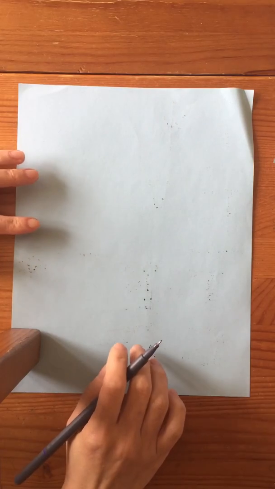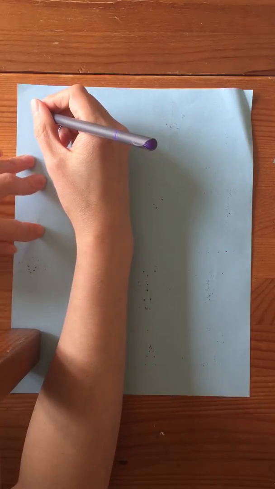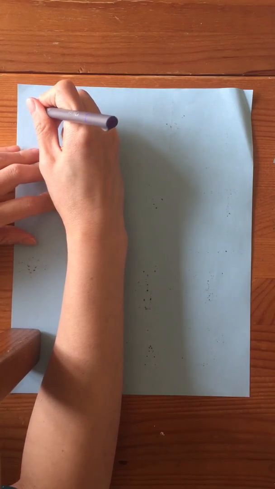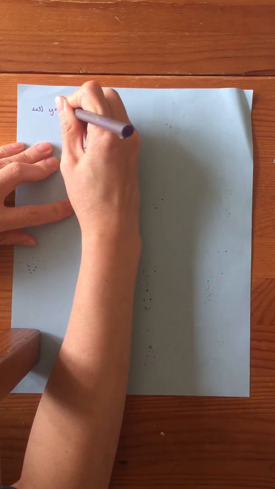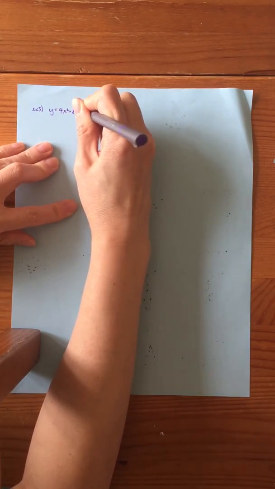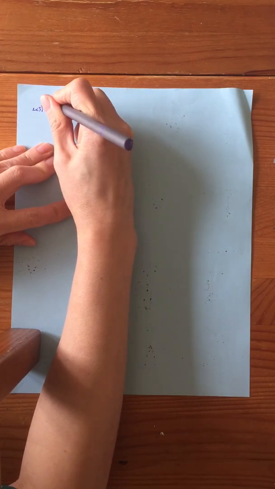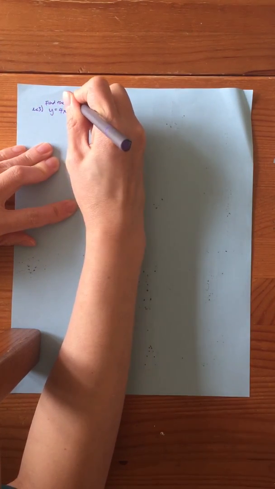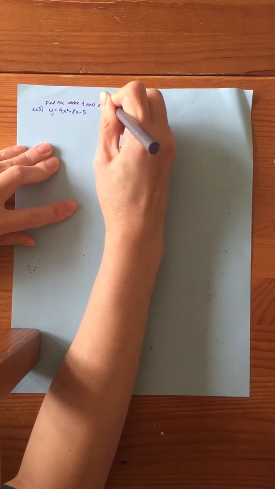All right, so we're gonna start with actually example 3 from that particular video. If you happen to remember, the equation for example 3 was y equals 4x squared minus 8x minus 5. And my instructions are find the vertex and axis of symmetry of this equation.